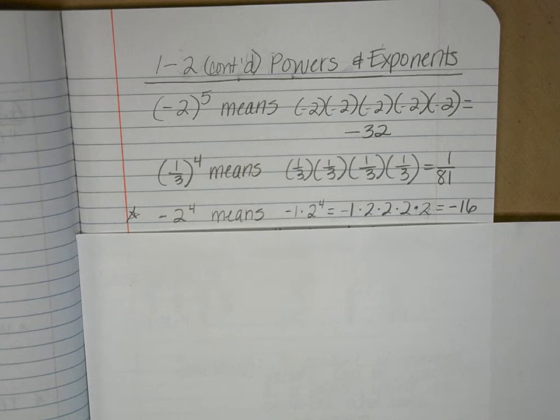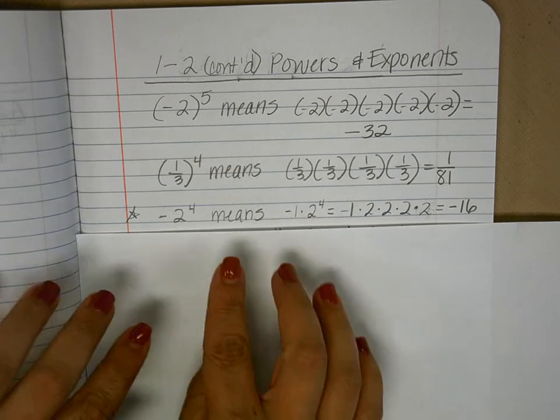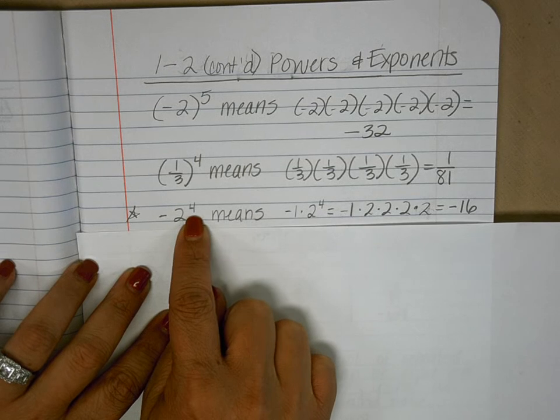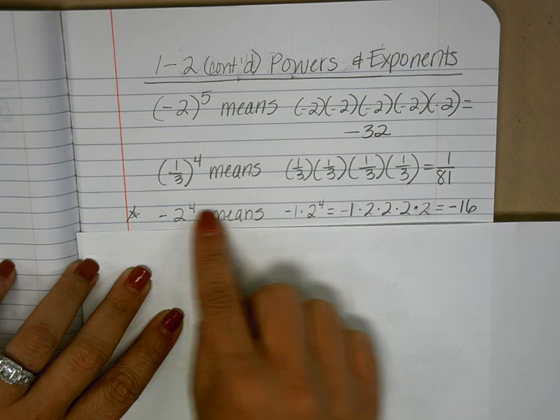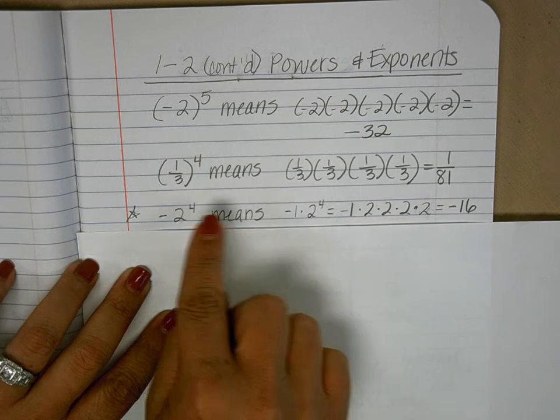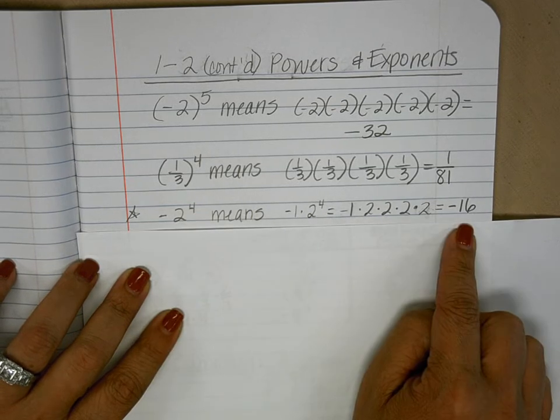So this -2 to the fourth means that we take the -1, we multiply that by 2 to the fourth. So that's -1 times 2 times 2 times 2 times 2 equals -16. Now, it is kind of interesting because see this 4 is even, and I just got finished telling you if it was even, you'd get a positive, right? If it was odd, you'd get a negative. So this is even, but we got a negative.